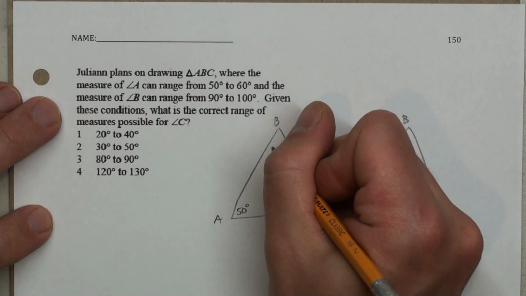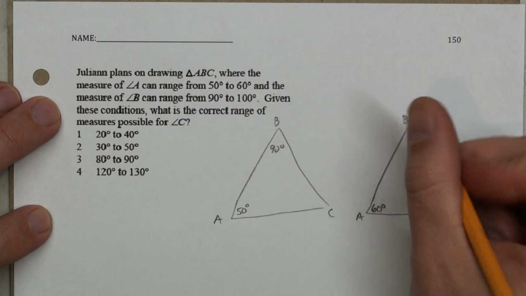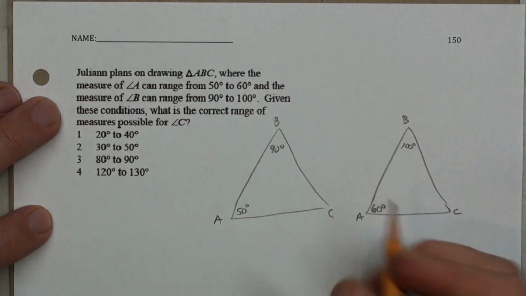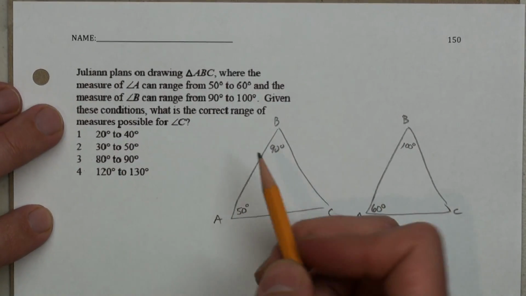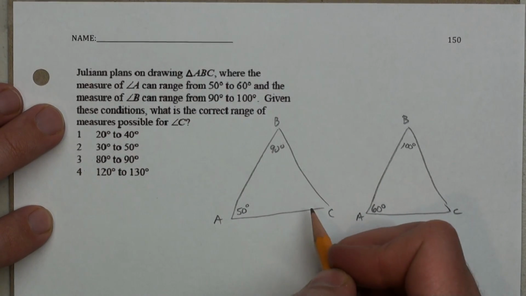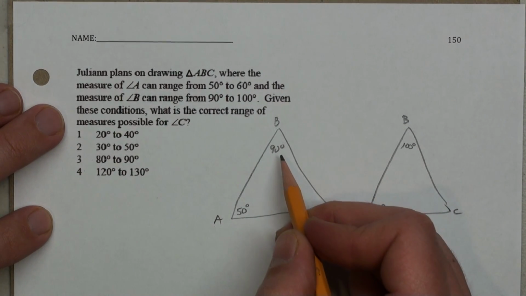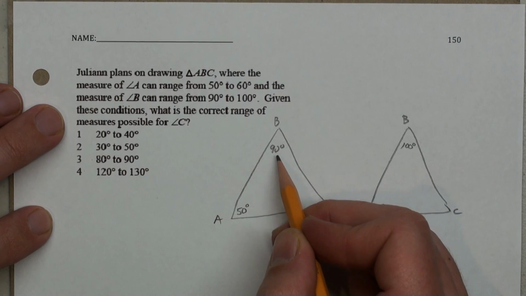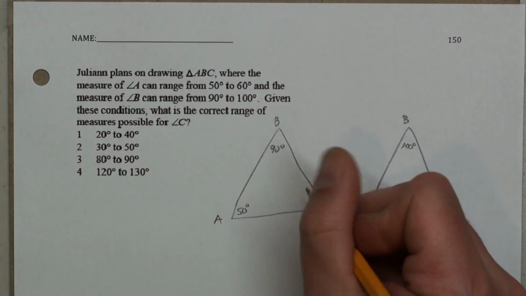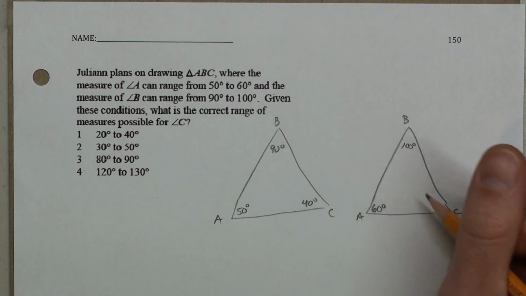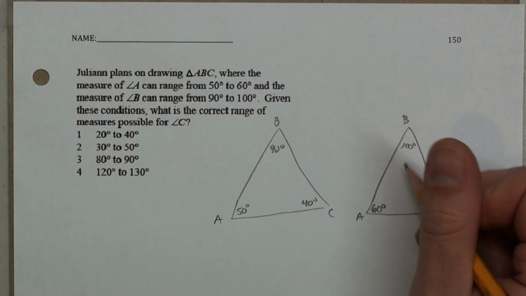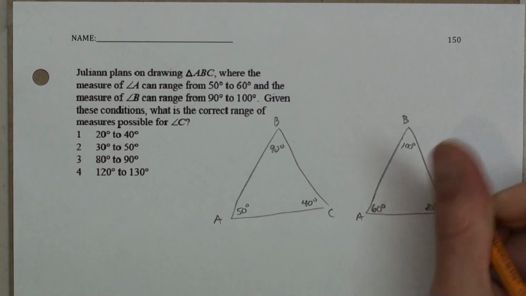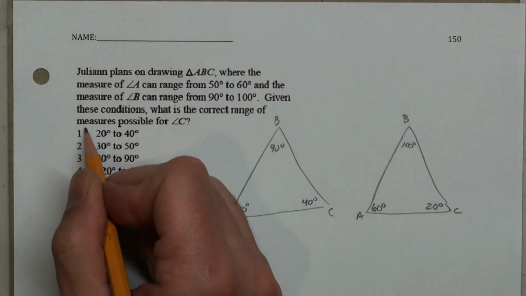Angle B can range from 90 to 100. So what can angle C range from? This would be 180 minus 90 is 90, 90 minus 50 is 40, and then we would have 180 minus 100 is 80, and 80 minus 60 is 20, so from 40 to 20. Choice 1.